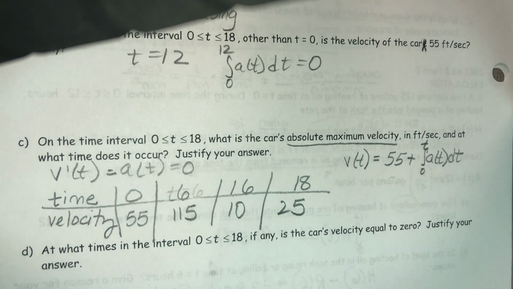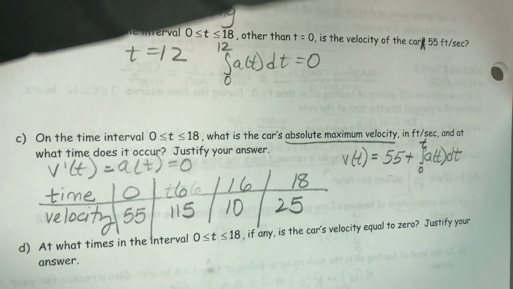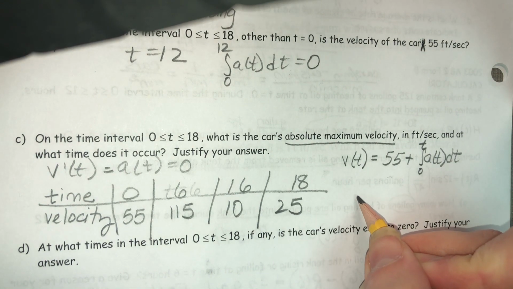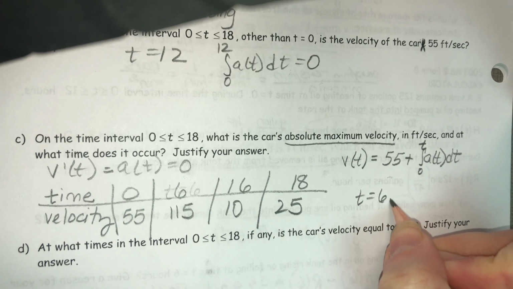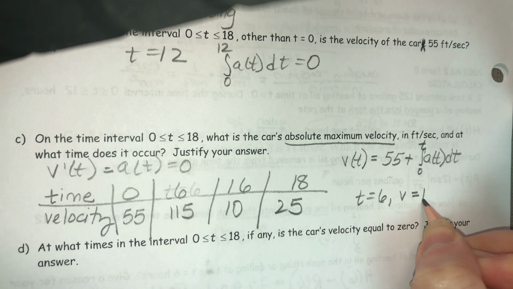Okay, so what's the absolute maximum velocity and at what time does it occur? And it doesn't say include units, it gives you the units in the problem. So I'm going to say the biggest is at time 6. So at time 6, the velocity is 115.